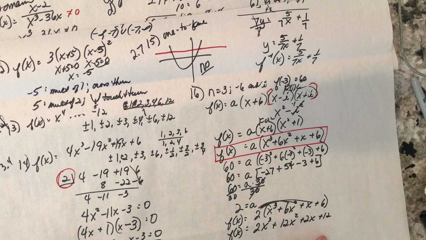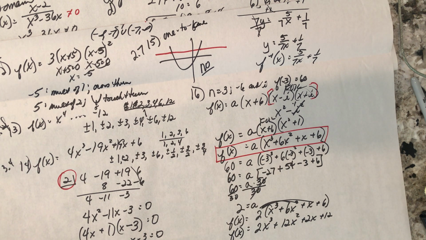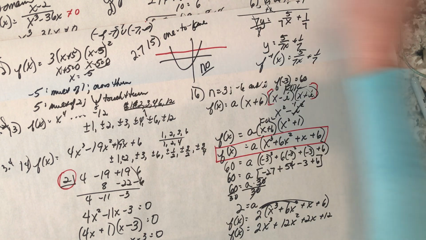All right, I think we need to clean this up. Let's see, we're on number 16 for that one. So the next one's going to be number 17. Okay. Get us a new sheet of paper.